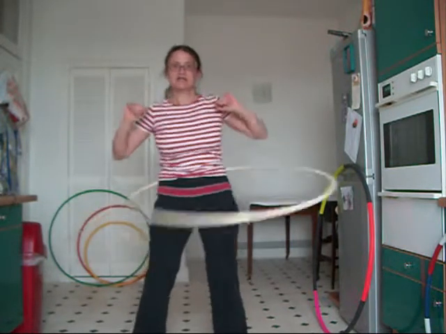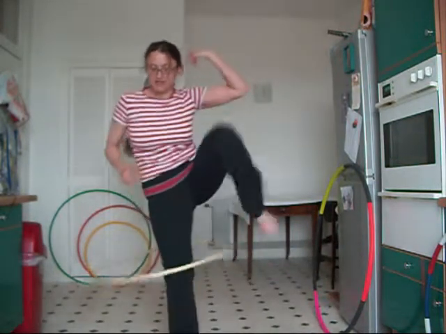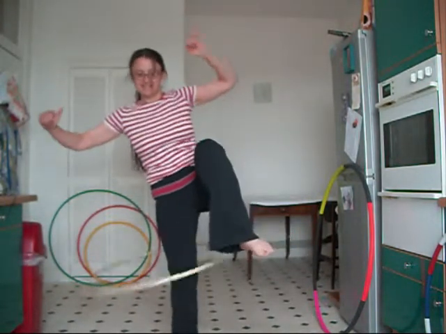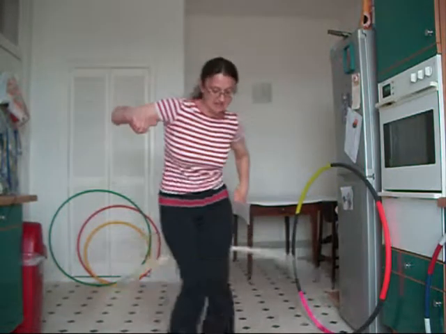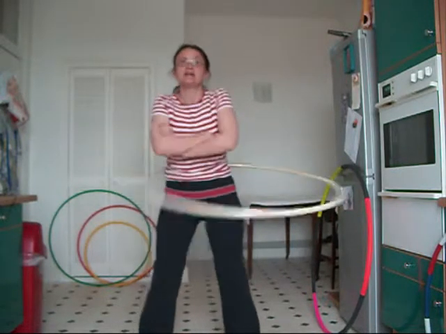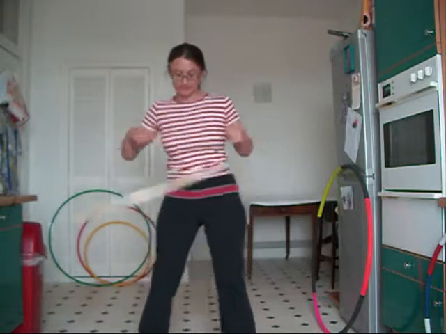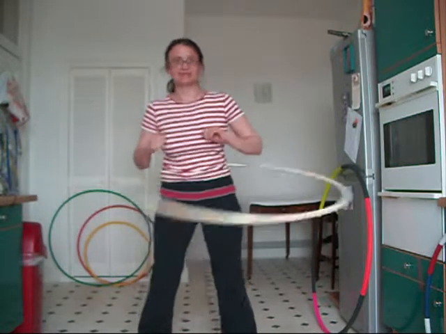Or if you're going around your legs and you want to get your leg out, you need to get the right timing so that you've got a gap in the hoop to do things. So if you're looking at circular motion, it's kind of the frequency of the hoop, really. That's not a very good way of putting it, but never mind.